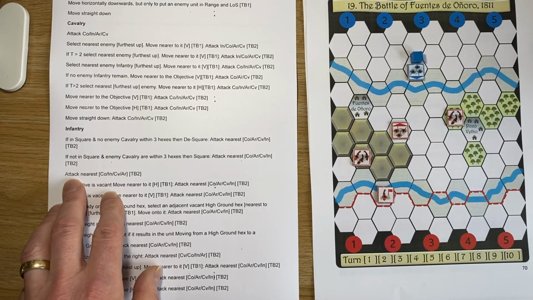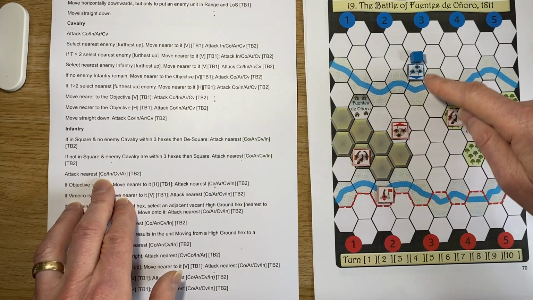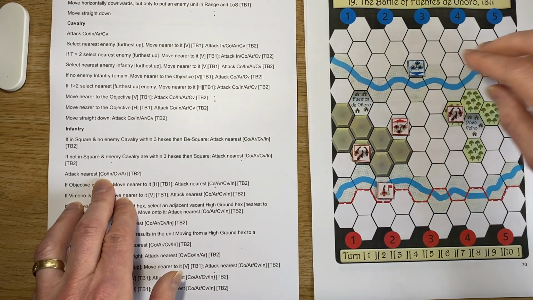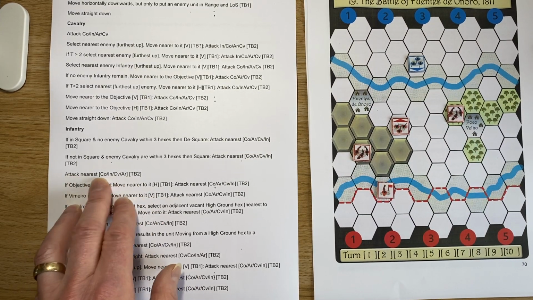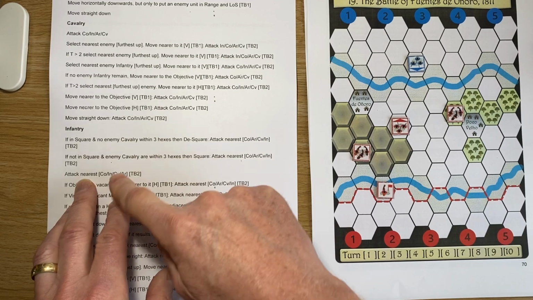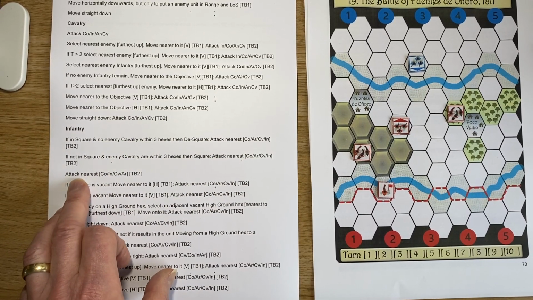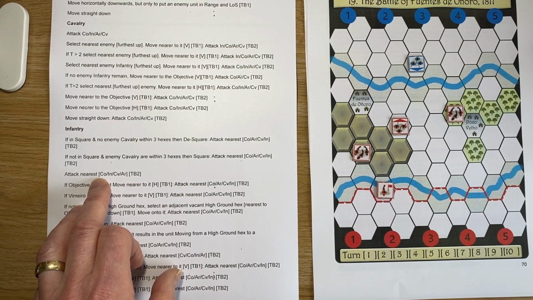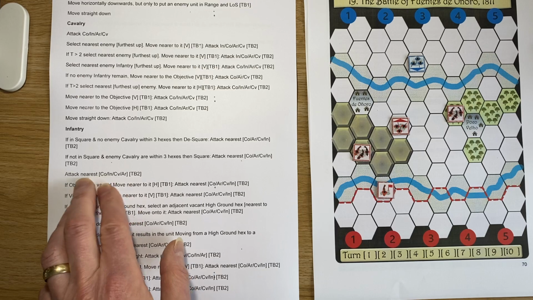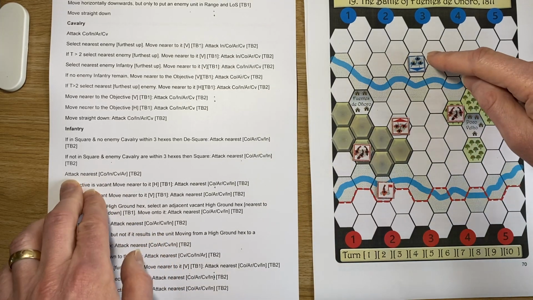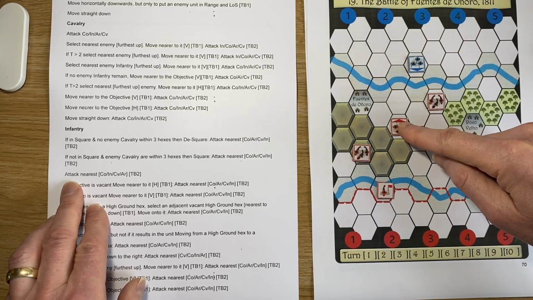Infantry again usually start with a basic instruction of attack the nearest. So they will again attack the nearest unit with that basic, usually opening instruction. Sometimes these square instructions are before that. 1 or 2 other instructions can appear before it, but often it will start with this. Attack the nearest, and again, this time in square brackets, there is a tie break position, okay, because infantry, of course, don't always need a tie break because they're firing at range.